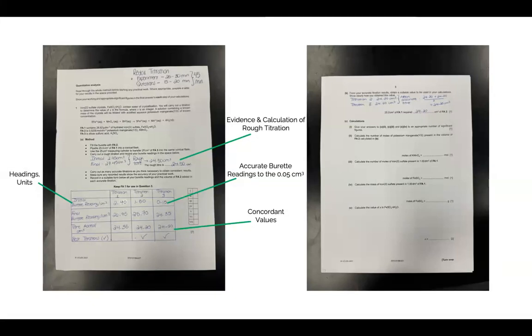You get another mark for having concordant values. Even if they're made up, you still get a mark for having them. So you might as well, at the end, on titration 3, like I said before, if you don't have concordant values, just make them up because you could still get points from that.